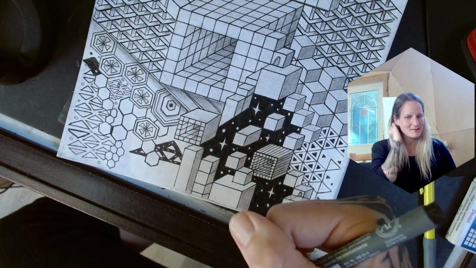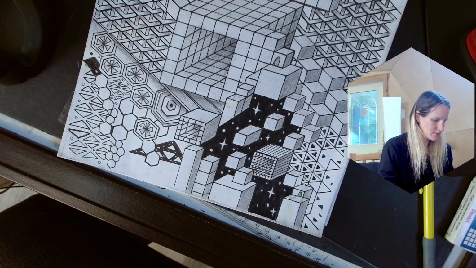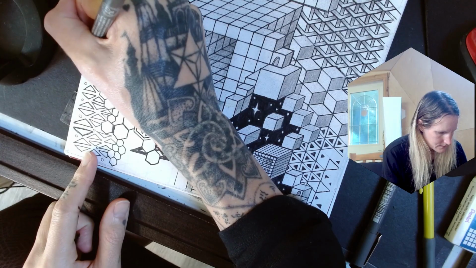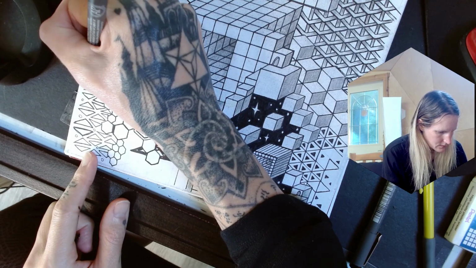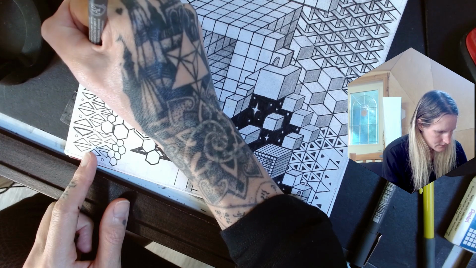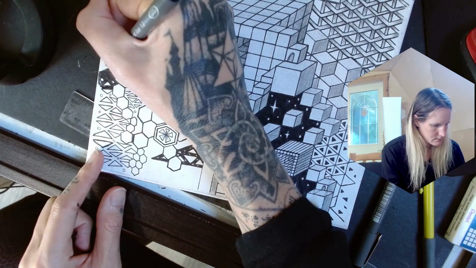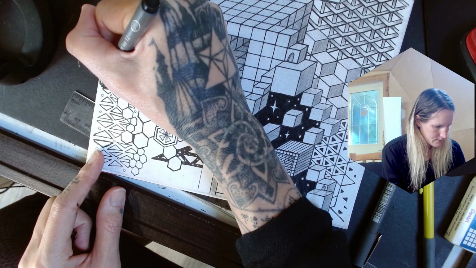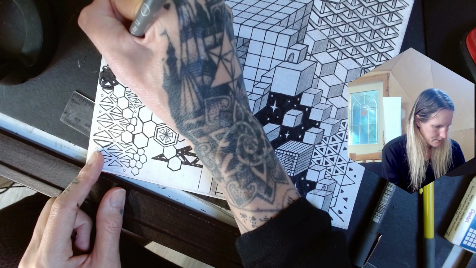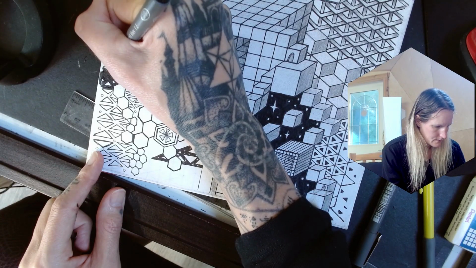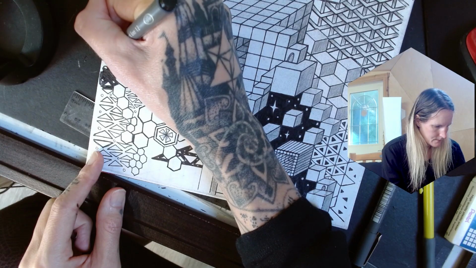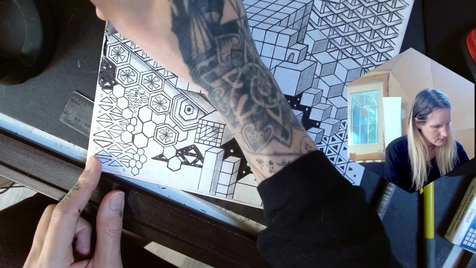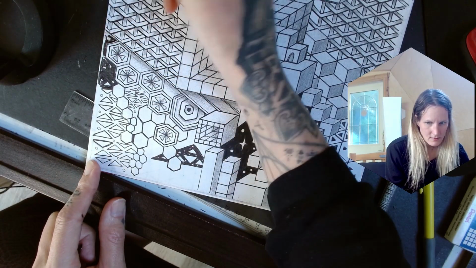You know that I'm just making this up as I go. But this is the fun part. Let's get the bigger pen, if you have one, and fill in the areas around these triangles. I think I'm going to go all the way up to the top around this hexagon.